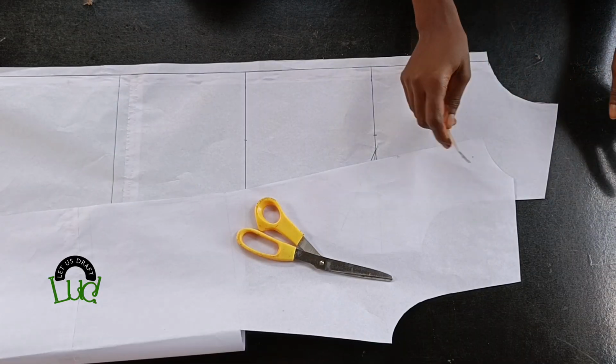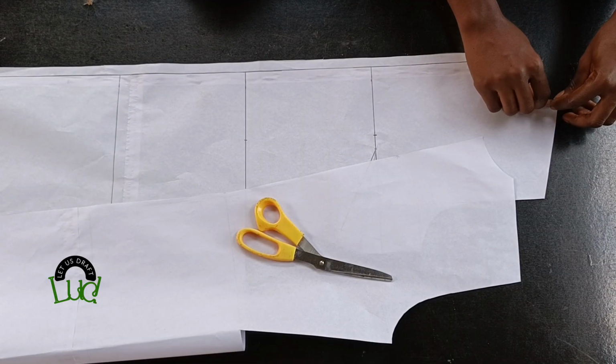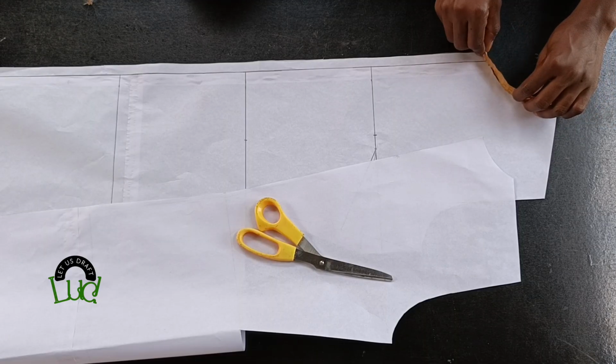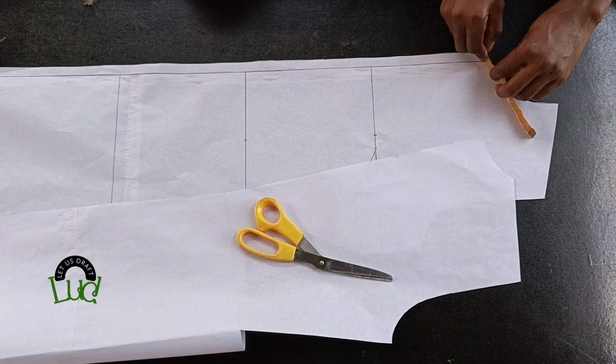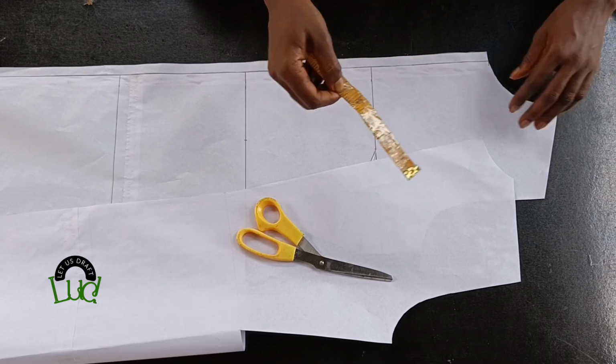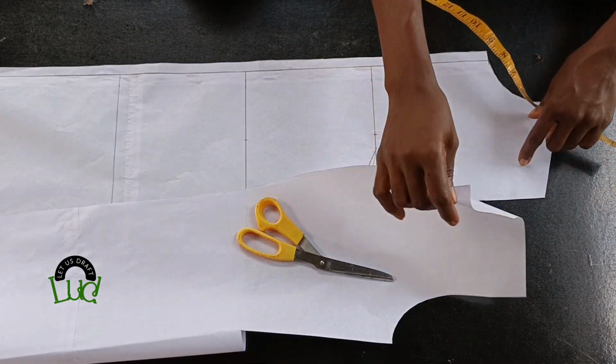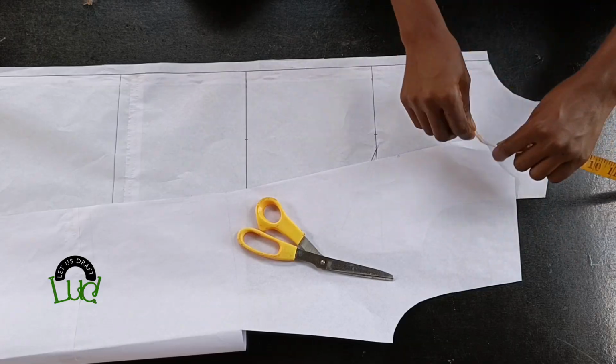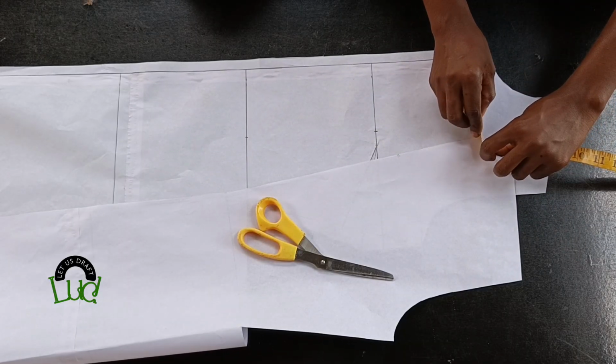Okay, so I had to indicate the button allowance. Then the next thing I'll do now is to go ahead and measure around the neckline. Just measure it all the way to the center front without the button allowance. And then once that is done, I'm going to transfer what I measured on the front neckline. Yeah, transfer it like this and measure the back neckline.